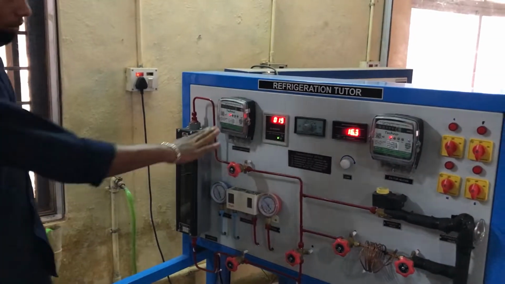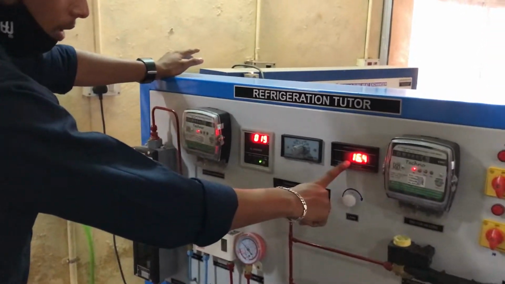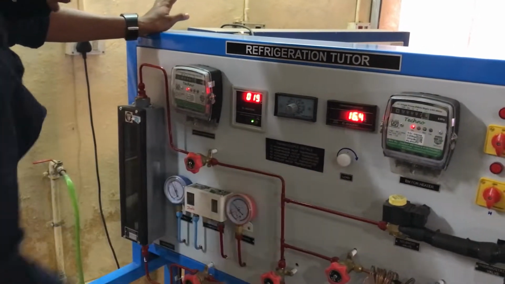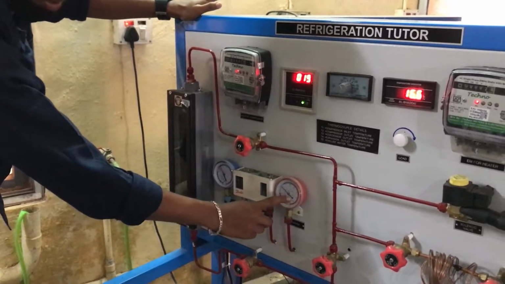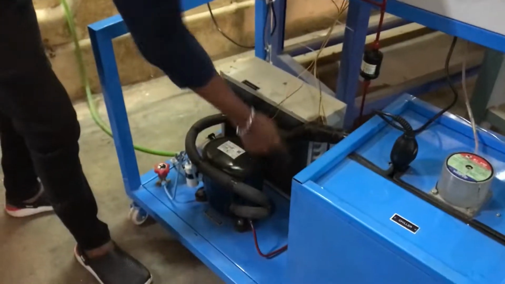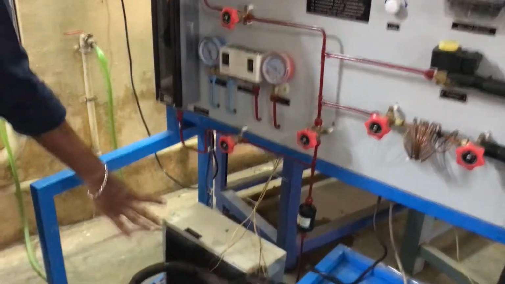So this is the temperature indicator. Okay. So this is also a temperature indicator. This is for the load unit. Okay. So this is the pressure, inlet pressure P1. This is the outlet pressure P2. This is the compressor inlet pressure, and the outlet pressure will be shown here. So this pressure is for the refrigerant flow rate.